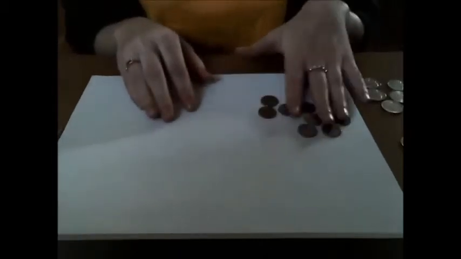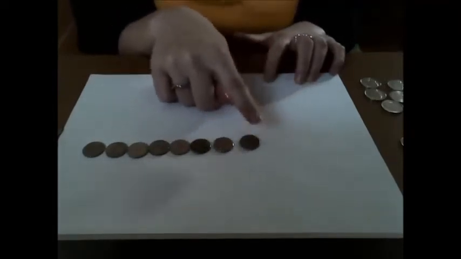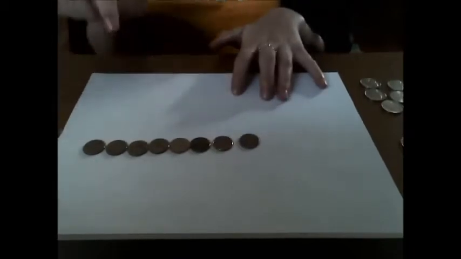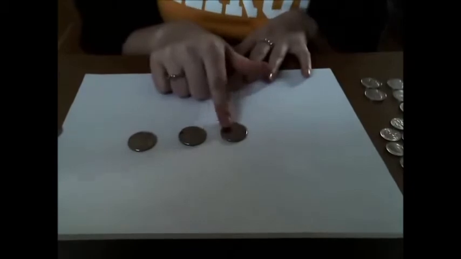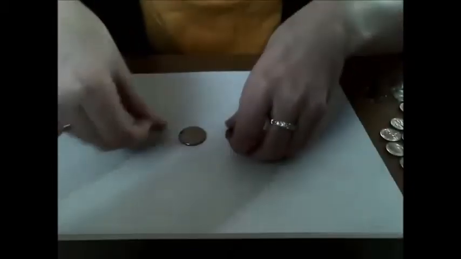On to the dimes. Here we go. Let's say I have these dimes. Dimes are worth 10 cents, counting up by tens. 10, 20, 30, 40, 50, 60, 70, 80. So I have 80 cents here all together in just dimes. And then finally the quarters, counting up by 25s can be a little tricky, but you'll get the hang of it. 25 cents each, so 25, 50, 75. So I have 75 cents here all together. Let's see what happens when I take a little bit of everything and add them together.